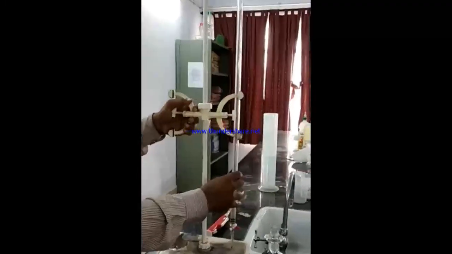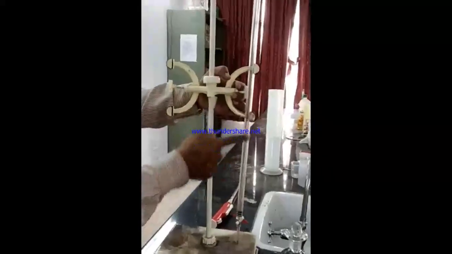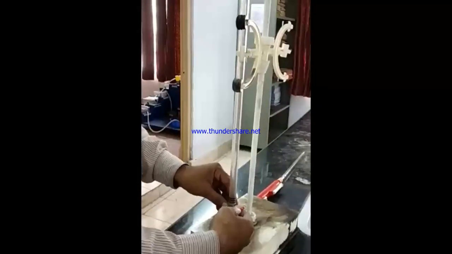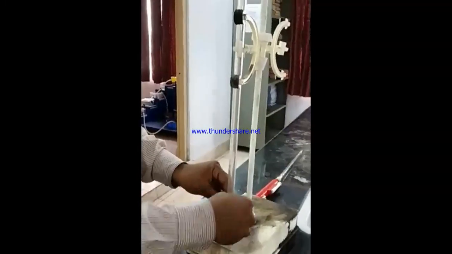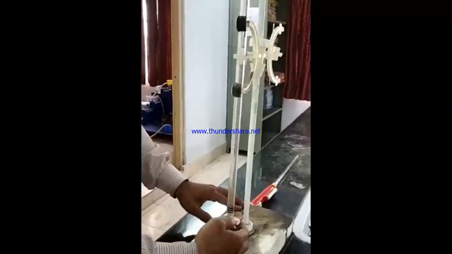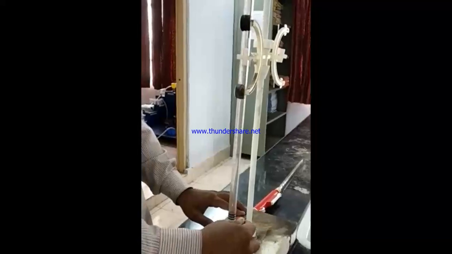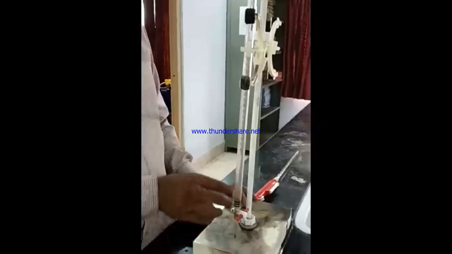This is the burette. This is the burette stand. We can adjust it so that the flask can be fitted at the bottom without any obstruction. Sodium thiosulfate will be put into this burette. This is the way to stop and start the flow of liquid in the burette. This is on, liquid will flow. This is off, liquid won't flow.